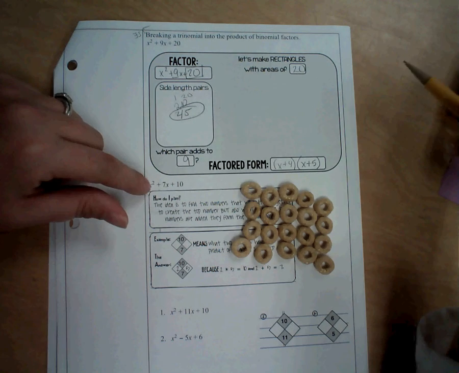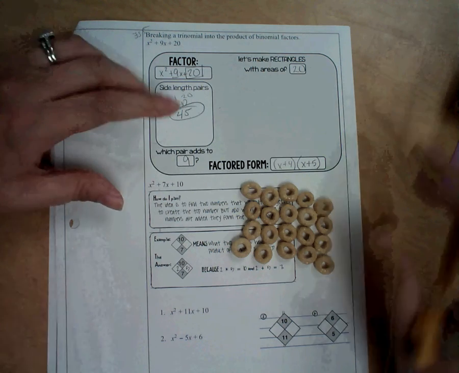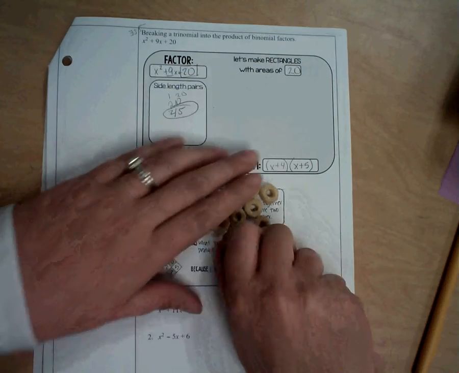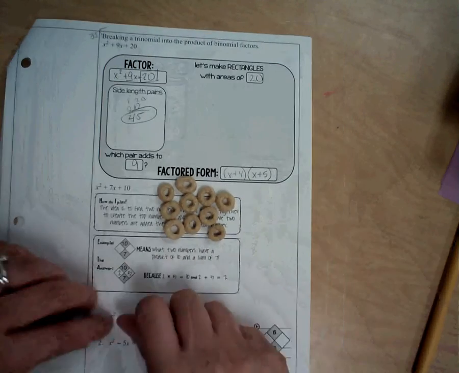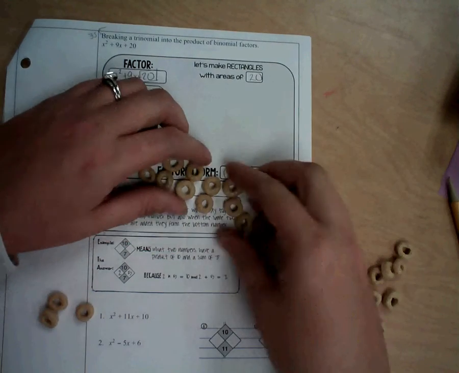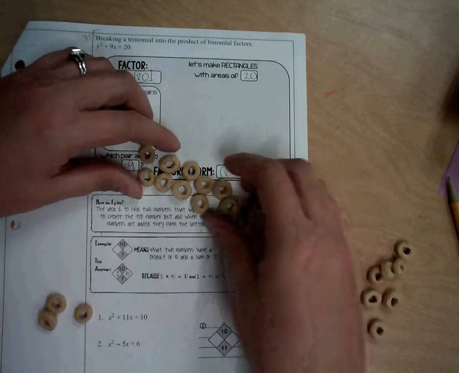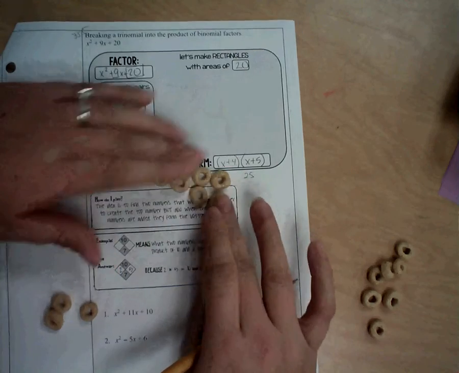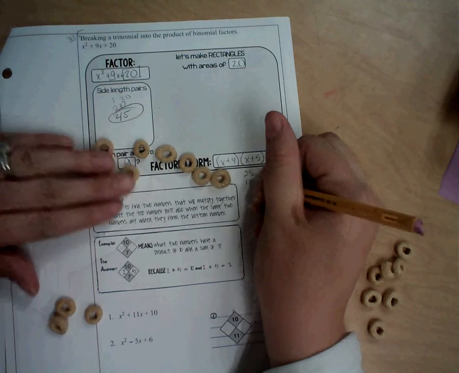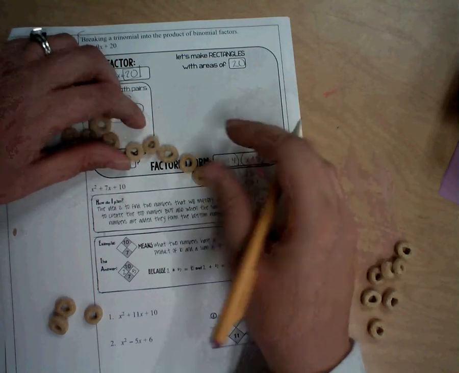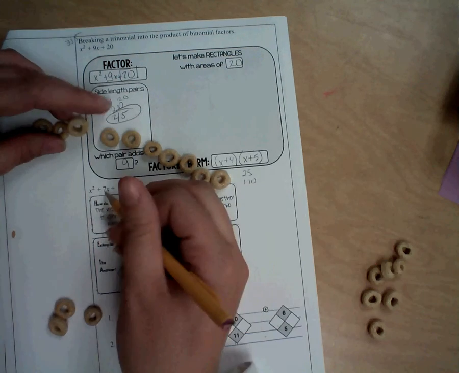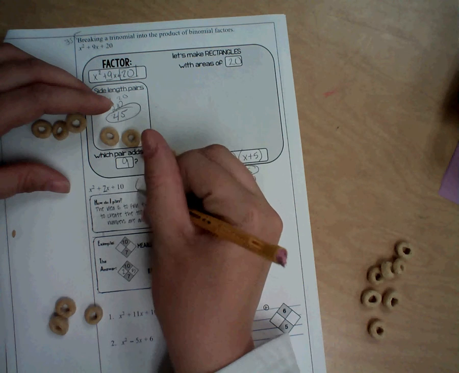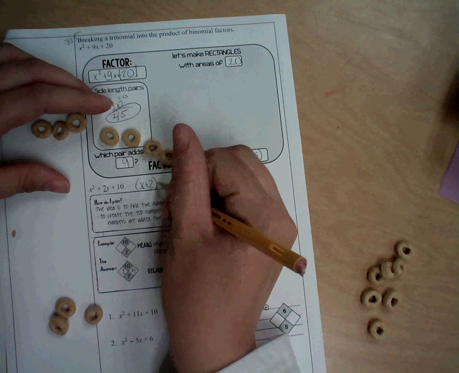Alright, so x squared plus 7x plus 10. So if I'm only looking at rectangles that are 10 Cheerios, I could have 2 by 5. I could have 1 by 10. And if I'm looking for them to add up to be this, then I know it has to be 2 and 5. So that's going to factor to give me x plus 2 and x plus 5.